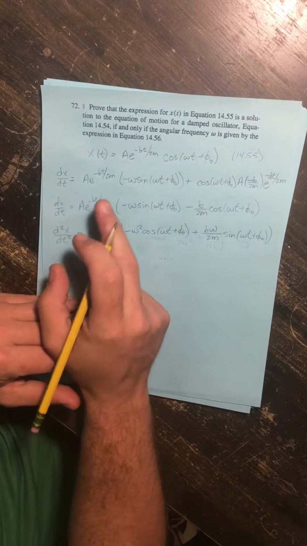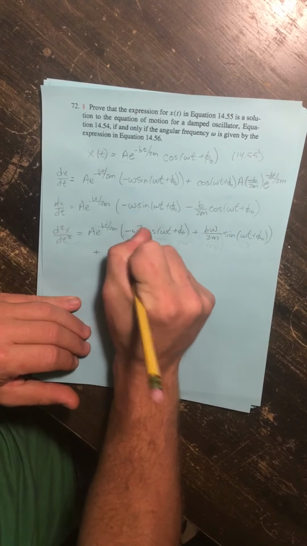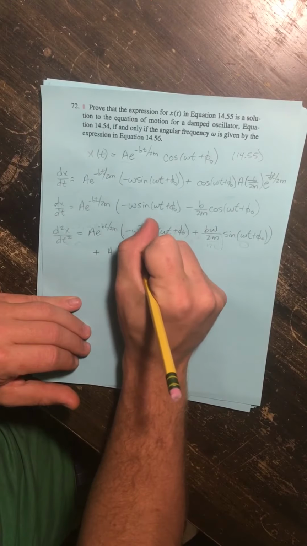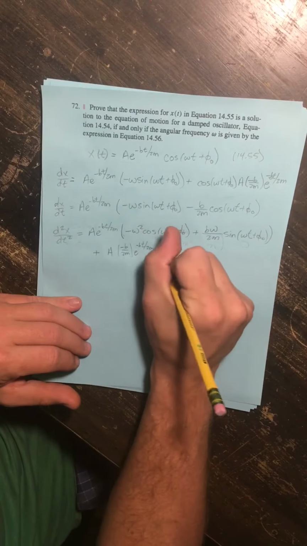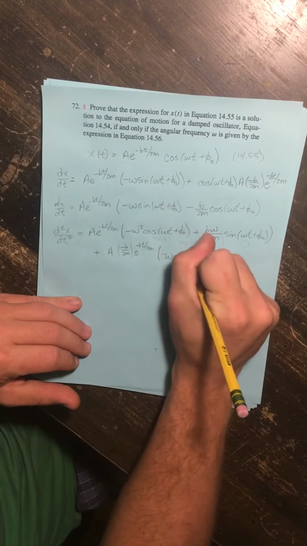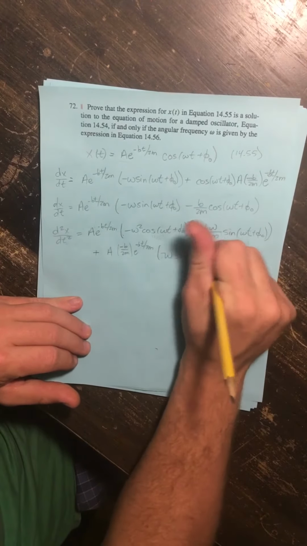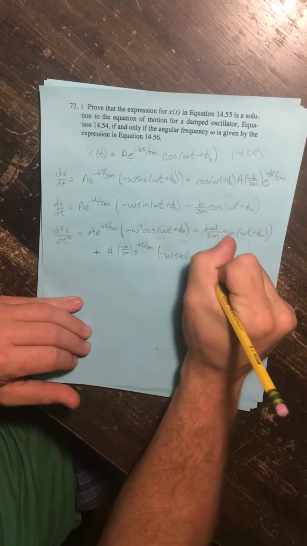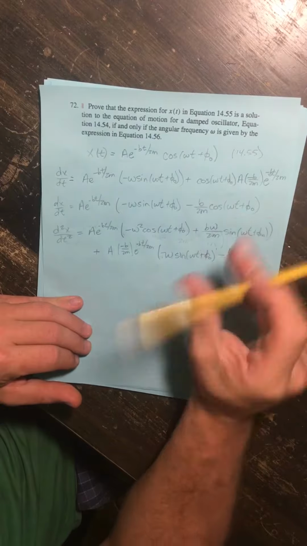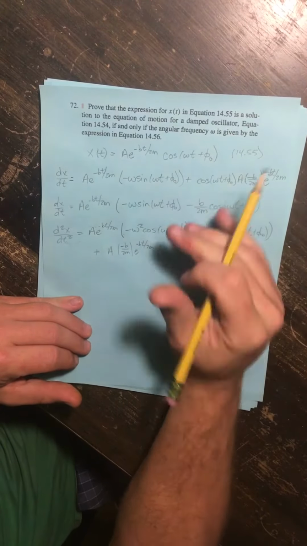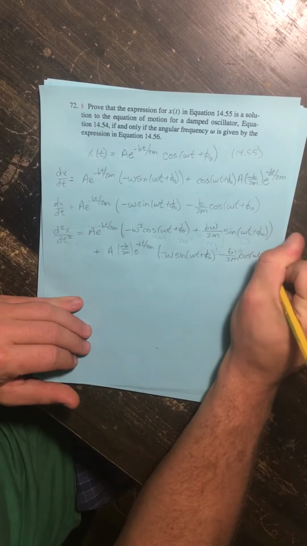Okay, now we need plus the derivative of the first, which is going to be a times minus b over 2m times e to the minus bt over 2m, times the second, which is just this term that we have here, which is minus omega sine of omega t plus phi 0, minus b over 2m times the cosine of omega t plus phi 0.